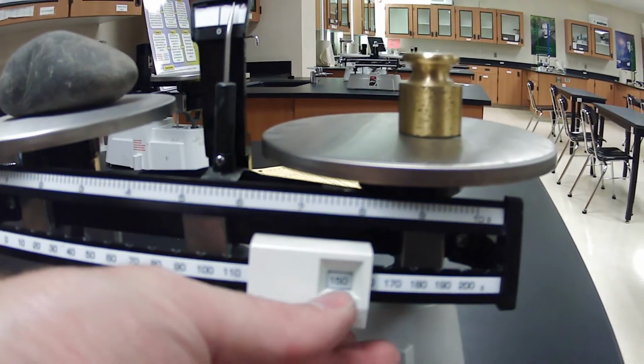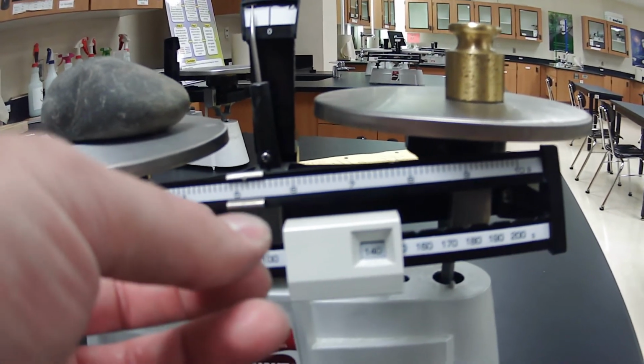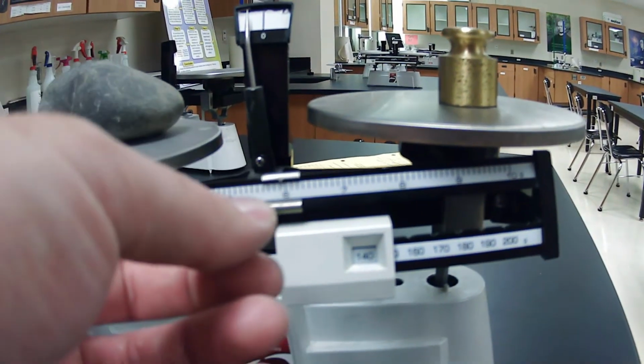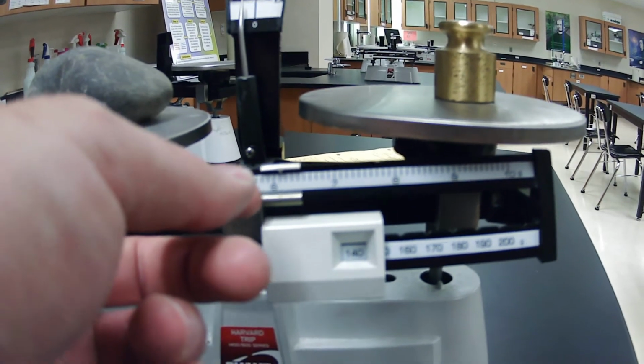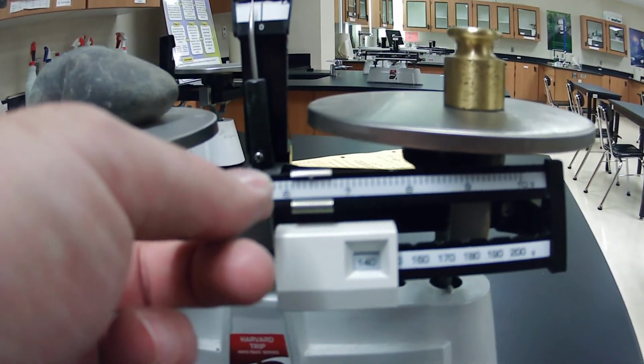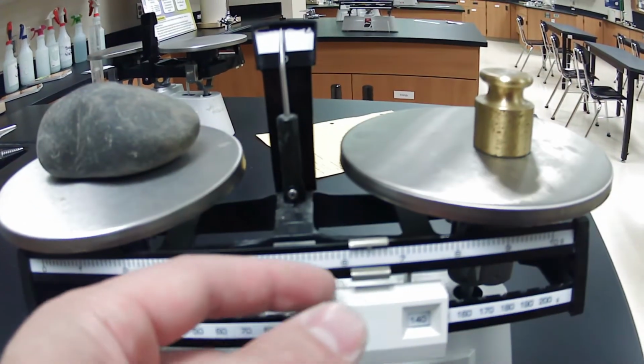Okay, so we've gone too far. So we know that it is somewhere in the 140s on our riders, and we adjust our smaller sliding weights until we get to the correct point. You can see that needle is almost there.